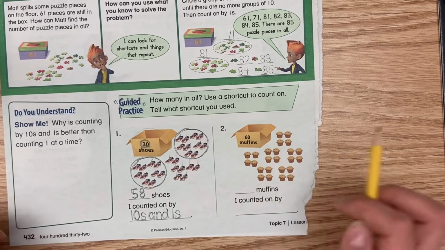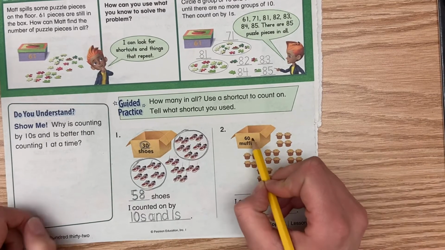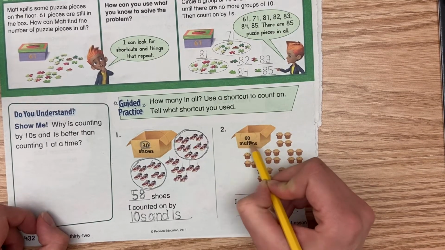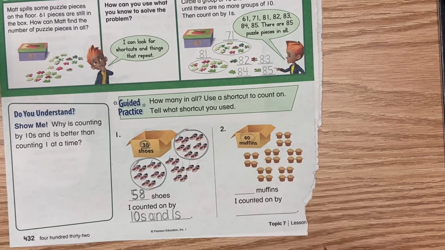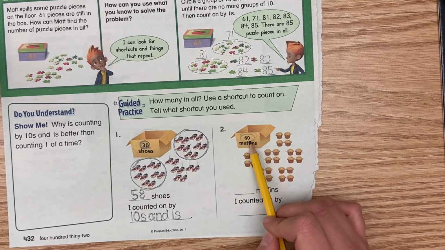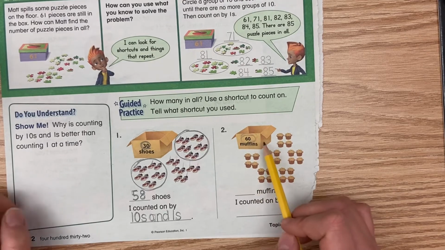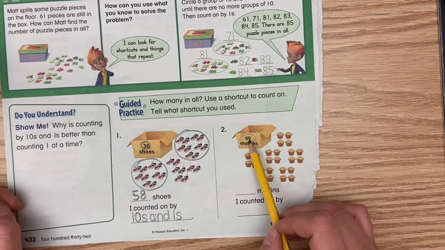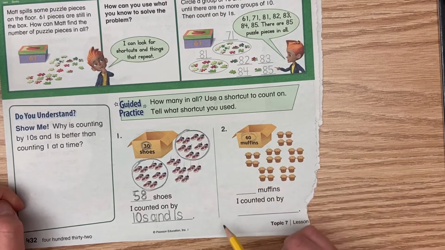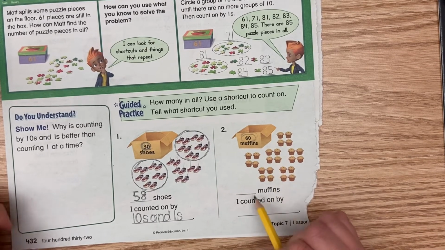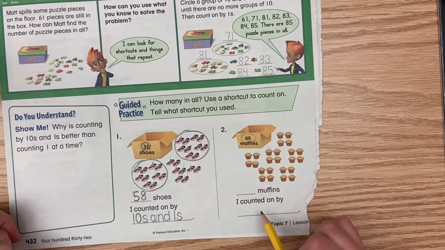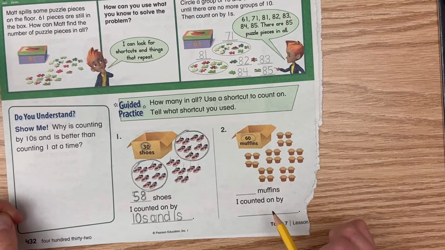Let's take a look at number 2. Number 2 has a box that says 60 muffins. So I already know that there are 60 muffins in here. Just by looking at the number here, I already decided to make groups of 10, because it's easier to continue to count on by tens if my number is 60. So let's group the muffins in groups of 10.